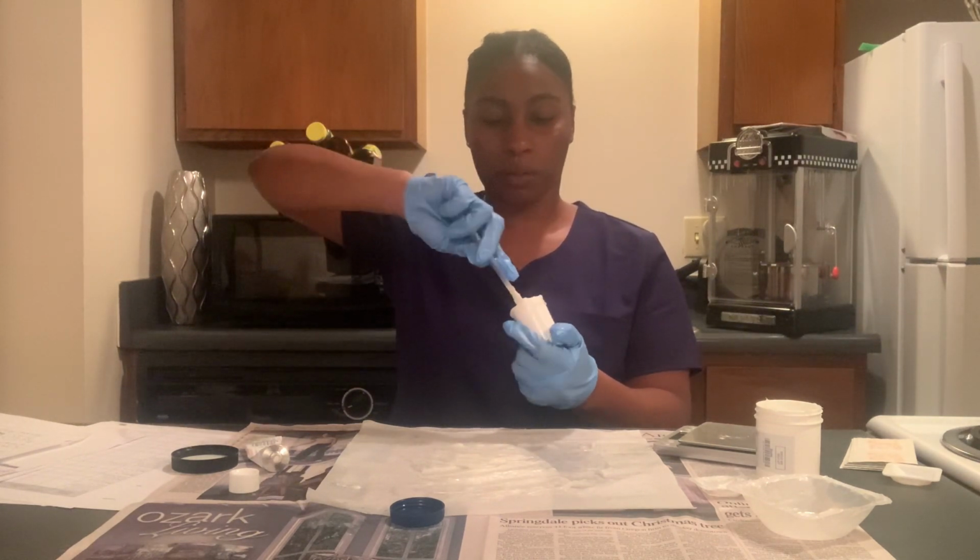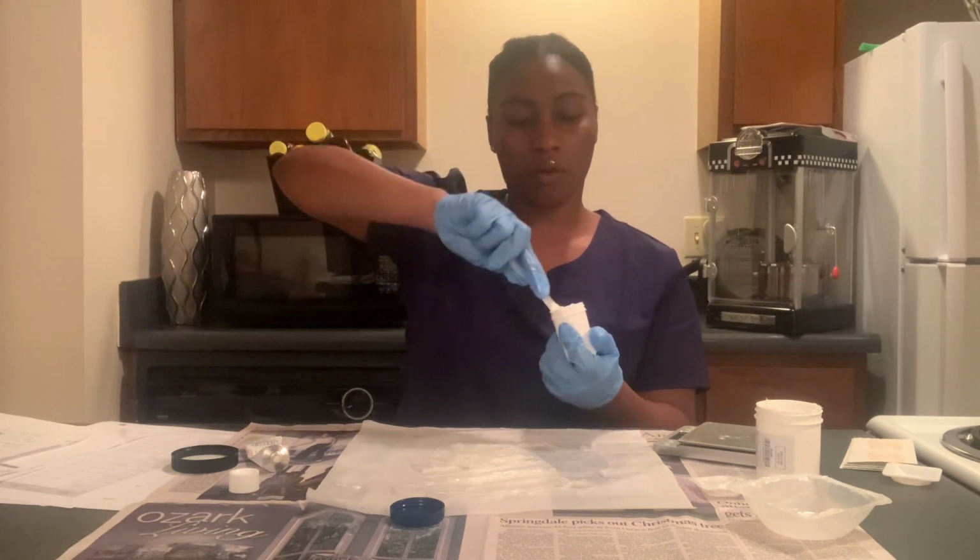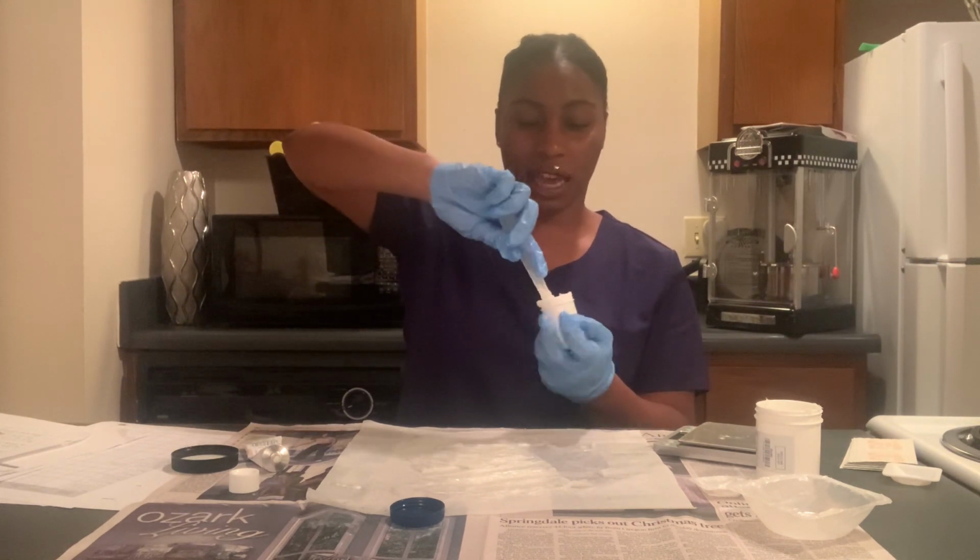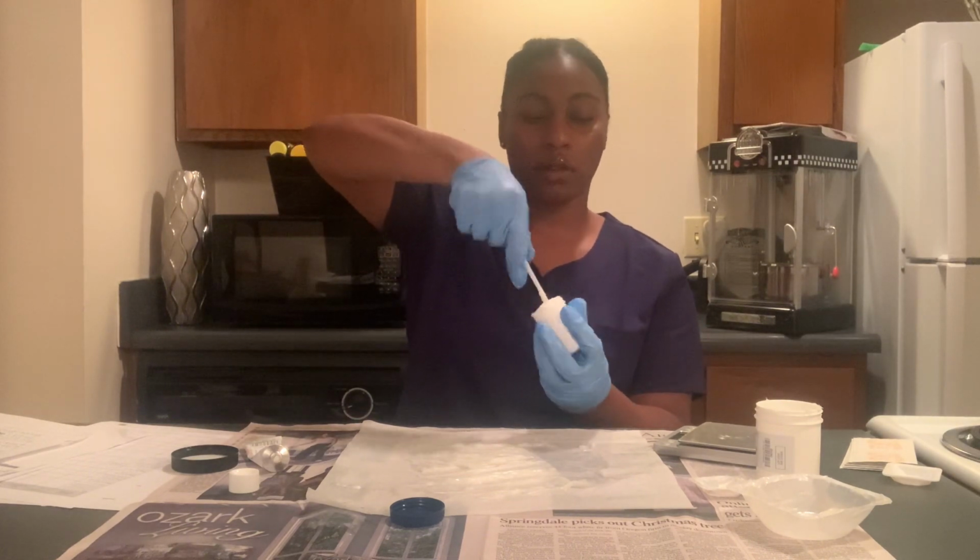So you make sure that when you're putting it in the container, put it in on the sides first, like this.